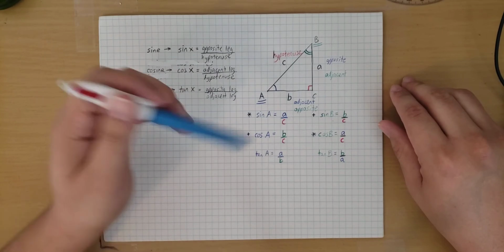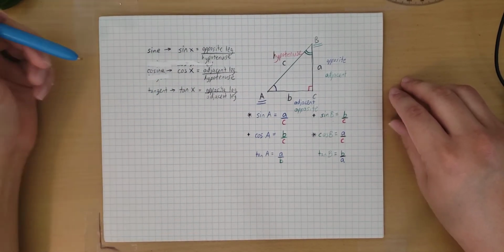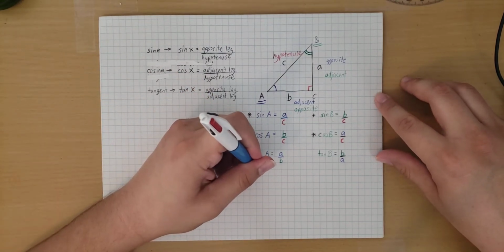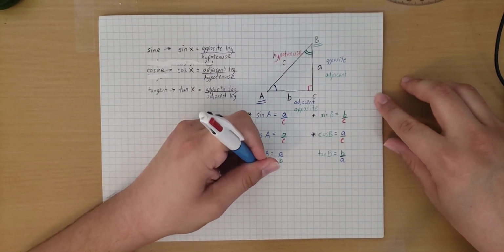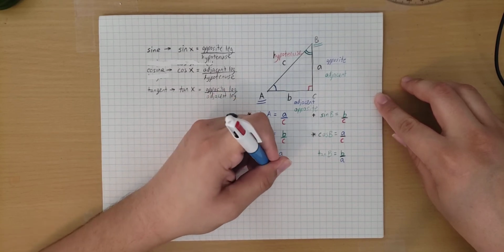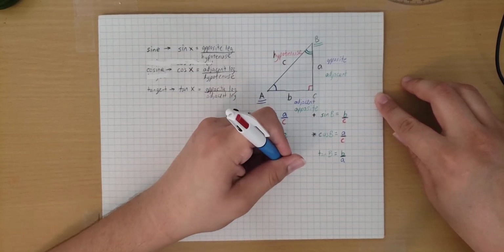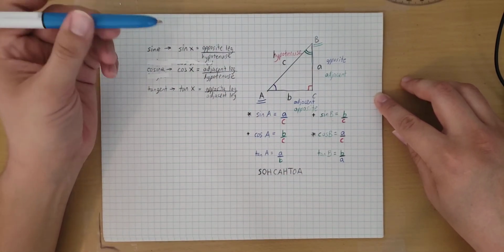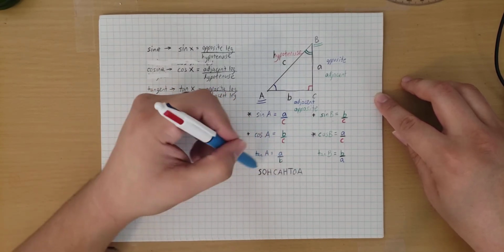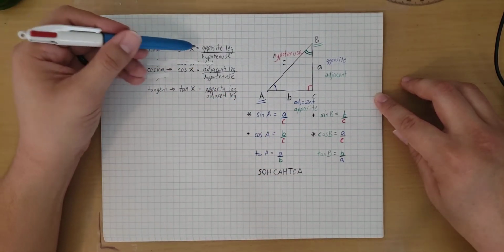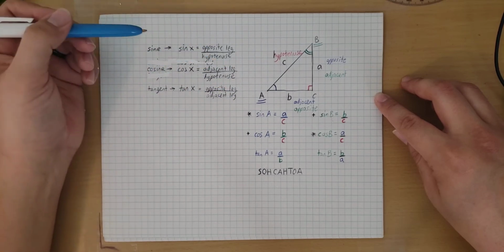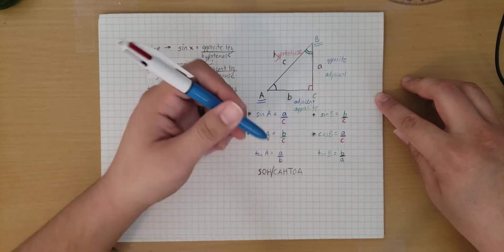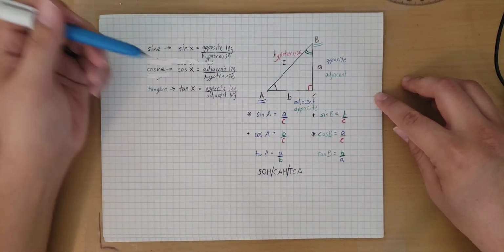Okay. So another way to remember these ratios, these trigonometric functions, we have the acronym SOHCAHTOA. And the acronym stands for each of the words used in your ratios. So we break it up into thirds: SOH, CAH, and then TOA.